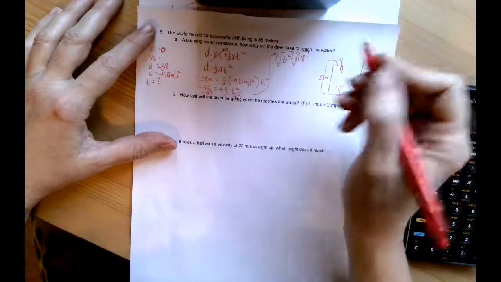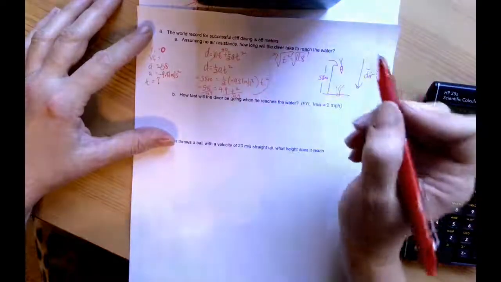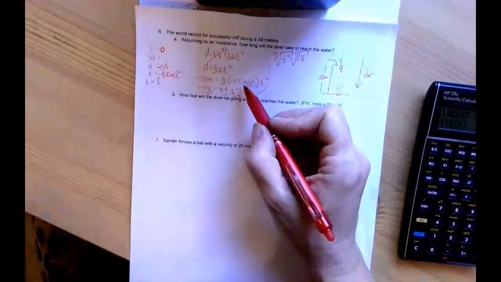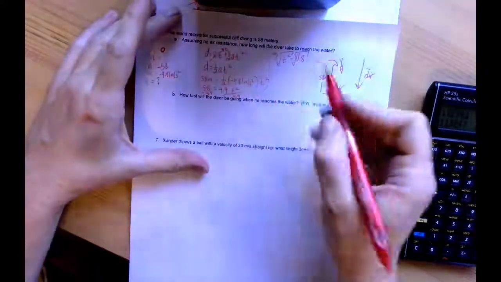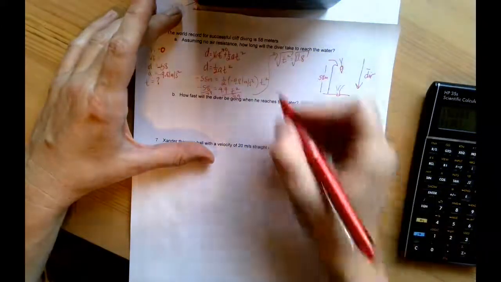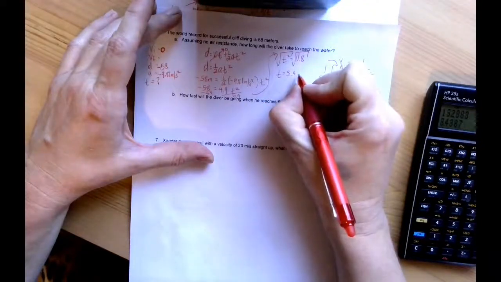Again, if you forgot a negative, you might find yourself trying to take the square root of a negative number. It means you forgot one, so go back and try to figure out where you forgot it. But if you absolutely can't, the brute force way is to ignore the negative. So when I square root that, I get that the time is 3.4 seconds.